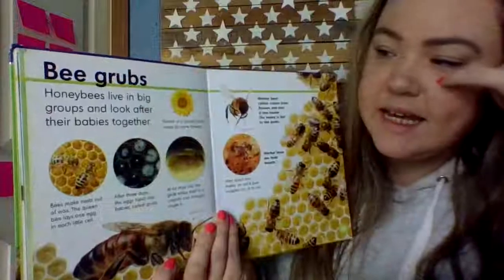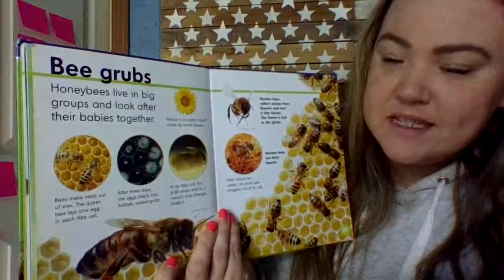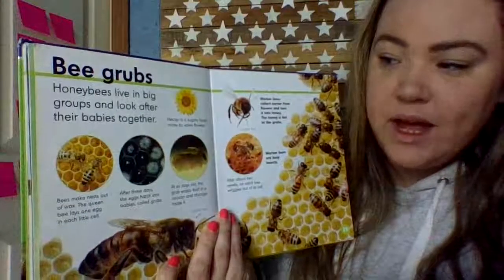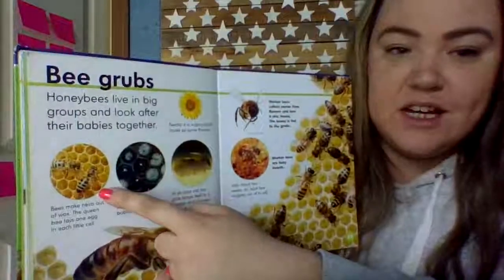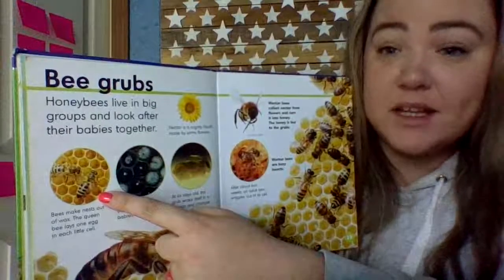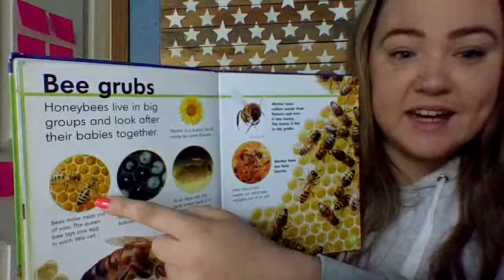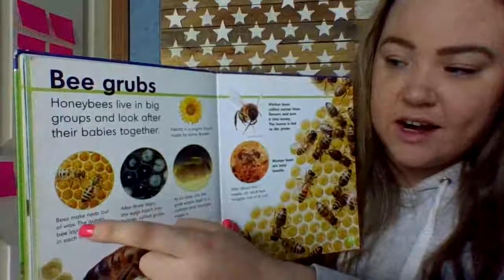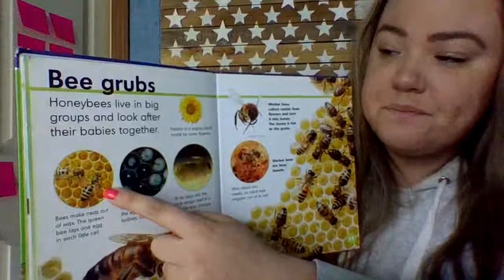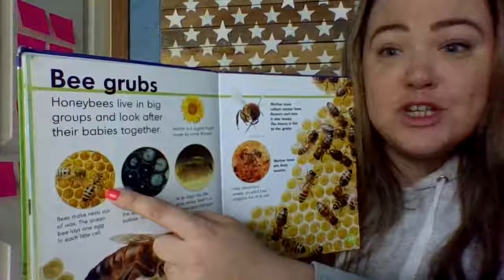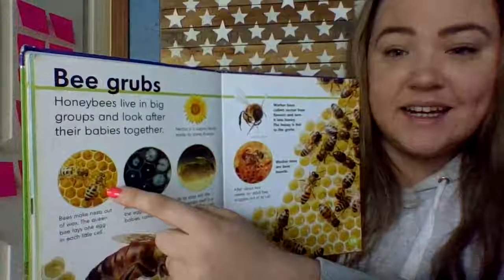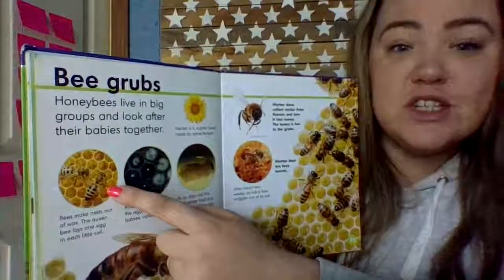Here we can see the bees make nests out of wax, and the queen bee lays one egg in each cell. So I told you, and we talked about a hexagon a little while ago. So there's the hexagon, and they are the little cells of the beehive. And the queen bee, who's in charge of everything, lays the eggs inside each cell. So they start out as an egg.